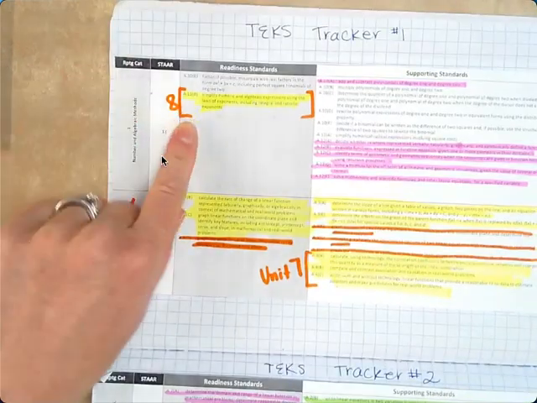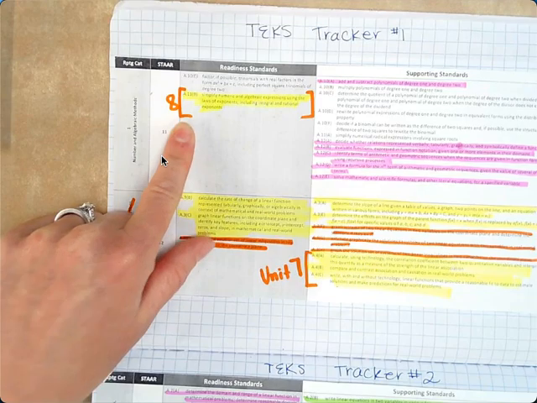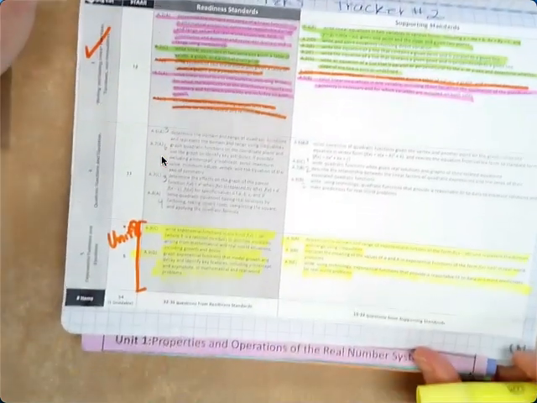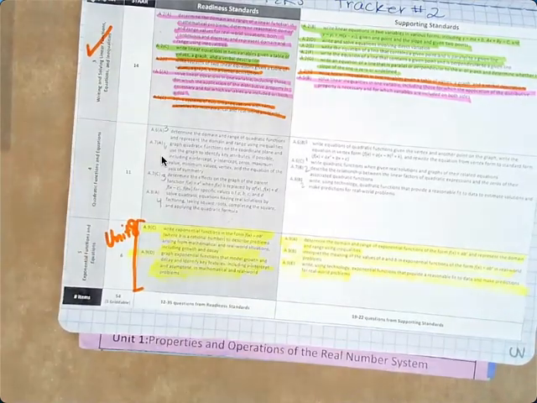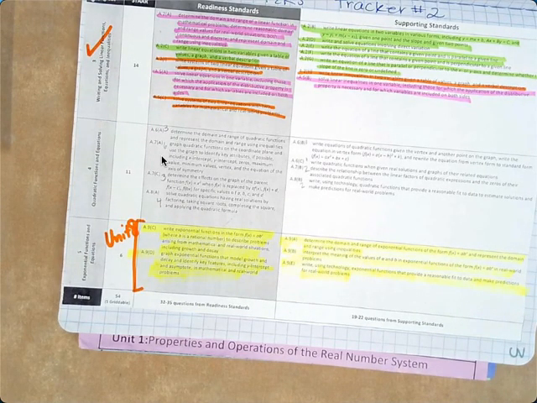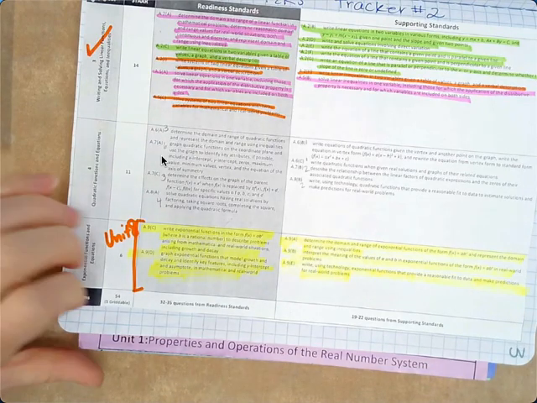That's that one up here, reporting category 1, and then all of reporting category 5. We did not have an exam for that, but we are using the EOC review as the exam, the one that I passed out earlier this week.